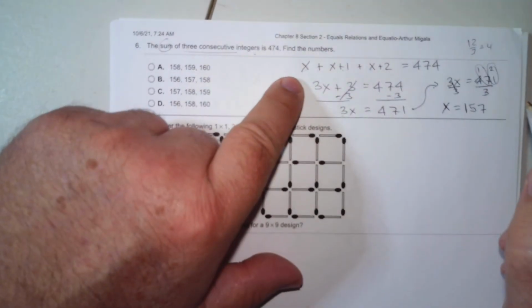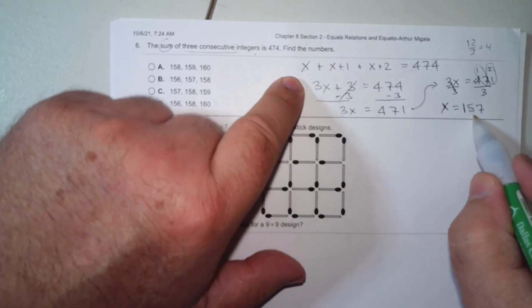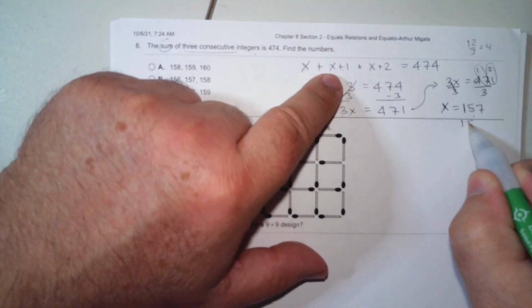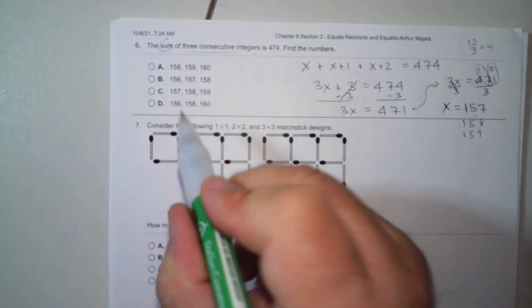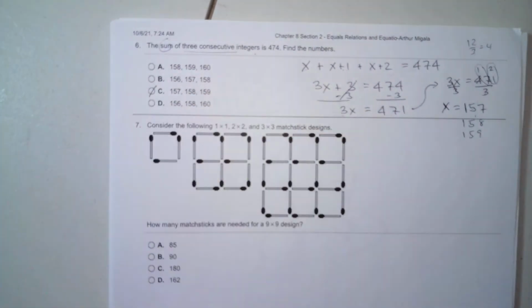So that's the first number. X is 157. The next one is 158. The last one's 159. So the answer is C.